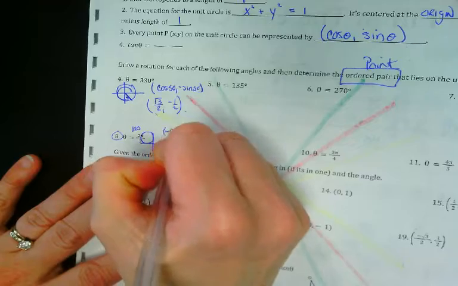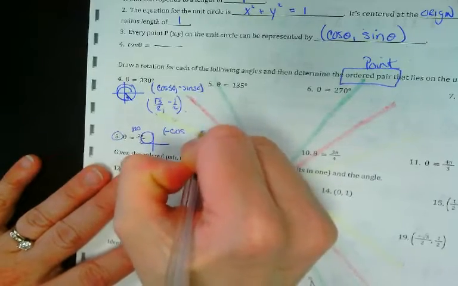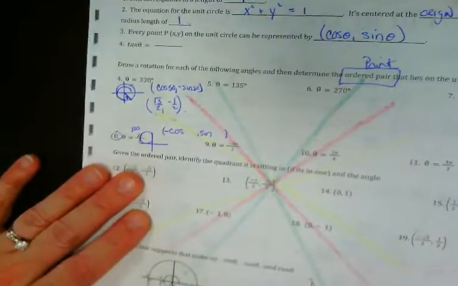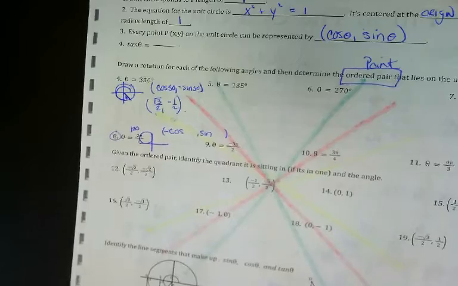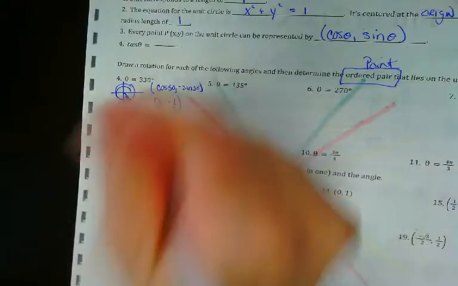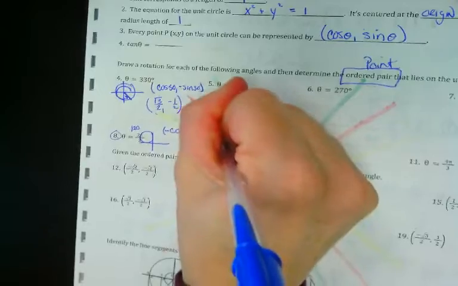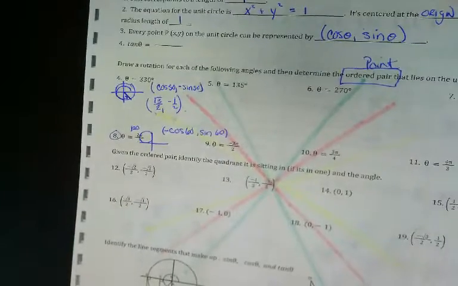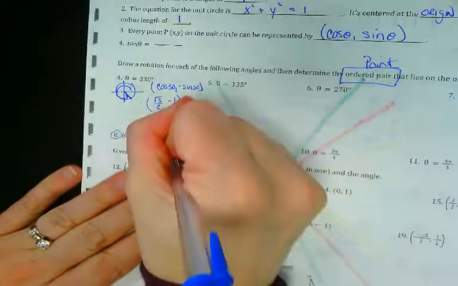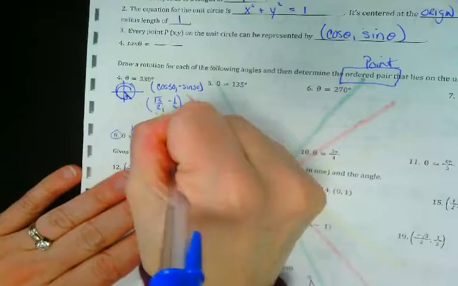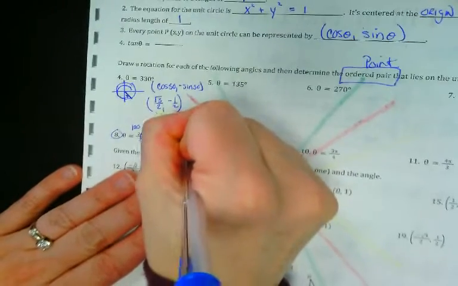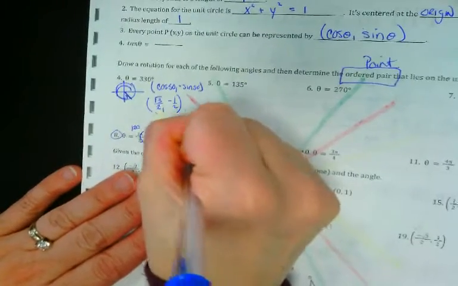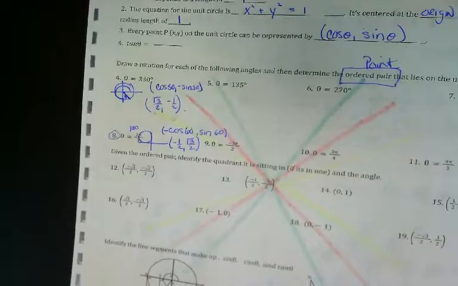Okay, so I need a negative cosine of something and a positive sine of something. What is my something? What is my magic degree? 60, because I'm going to the x-axis. So my coordinate should be negative 1/2, comma, √3/2. Okay. All right, let's jump to 12, just so we're all on the same page.